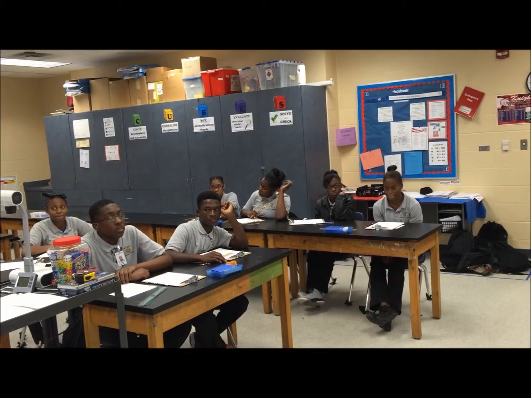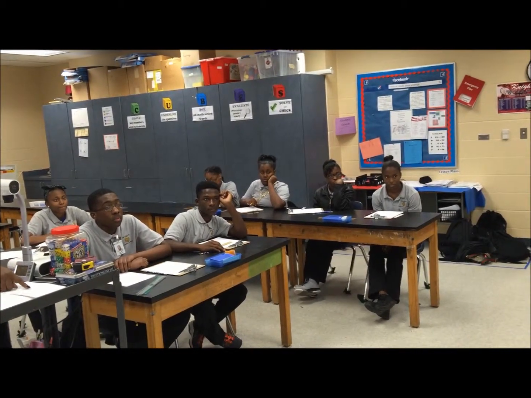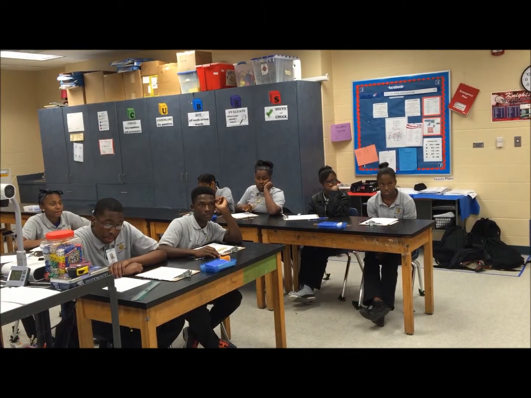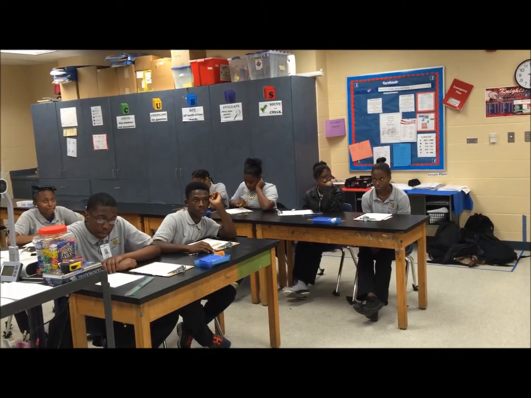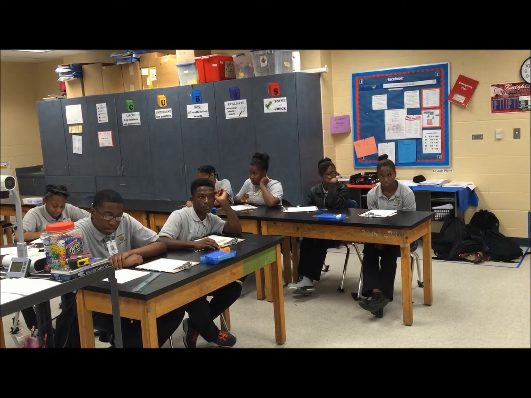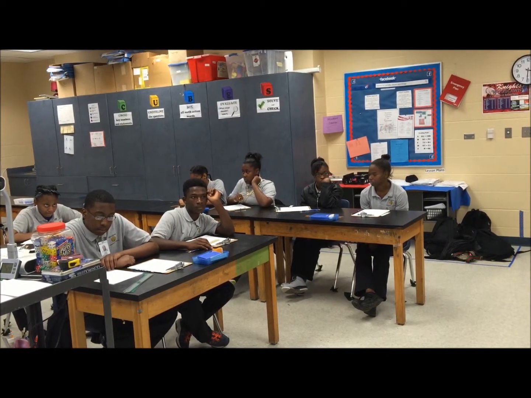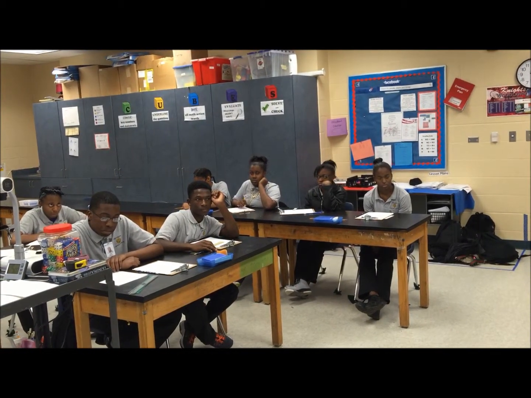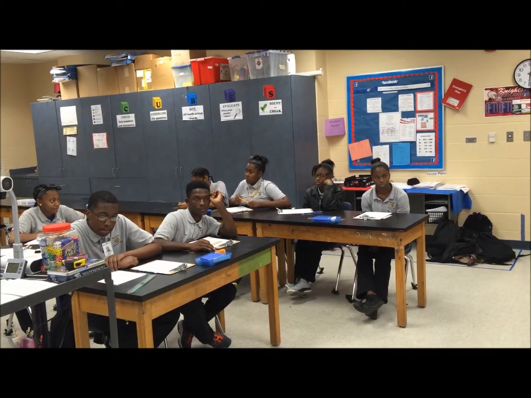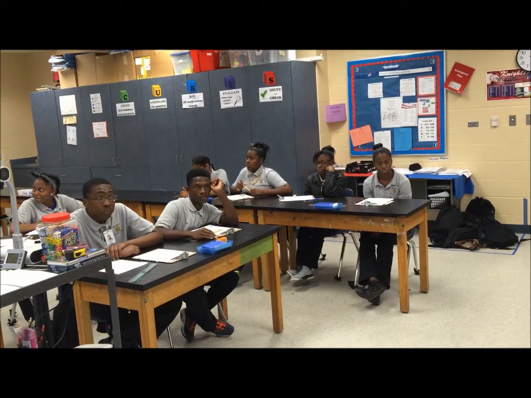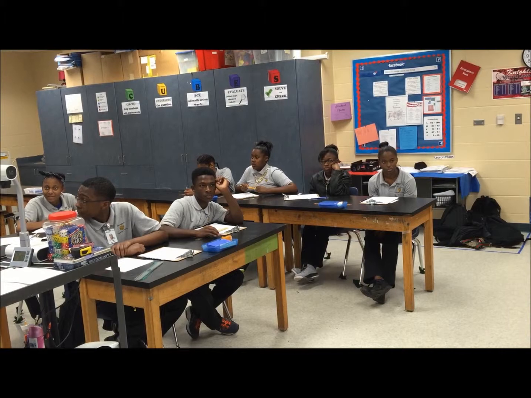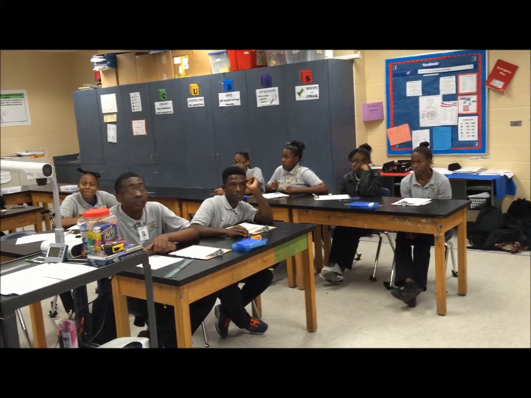If this is his ruler measurement, they said the scale was 1/8 inch to 1 inch. So for every 1/8 inch you have, it equals 1 inch in real life. So can somebody now tell us what his actual real life measurement is? 3 what? 3 inches. It is now 3 inches.